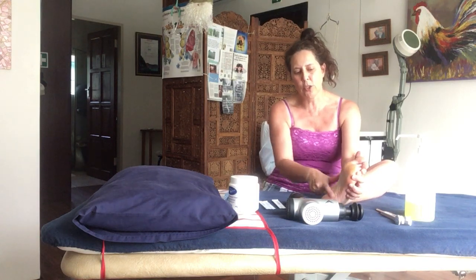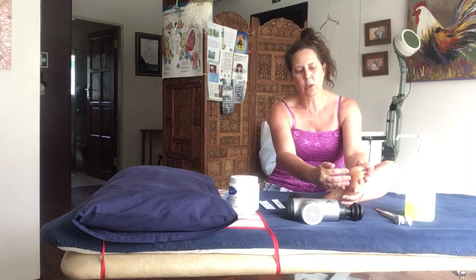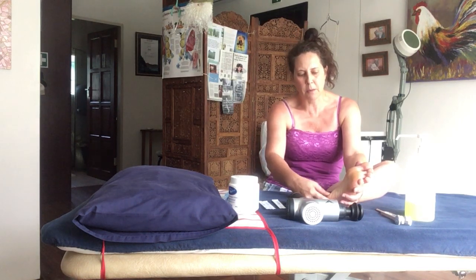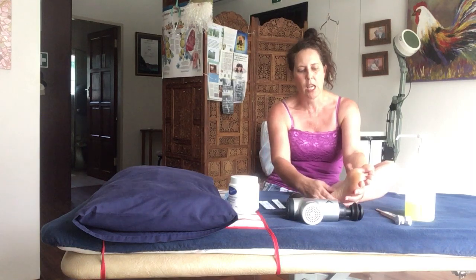Now, plantar fasciitis is pain in the sole of your foot, usually around this area, and it's more painful here going into the heel. It's called the plantar fascia because this fascia here is called the plantar fascia, and then you get pain.